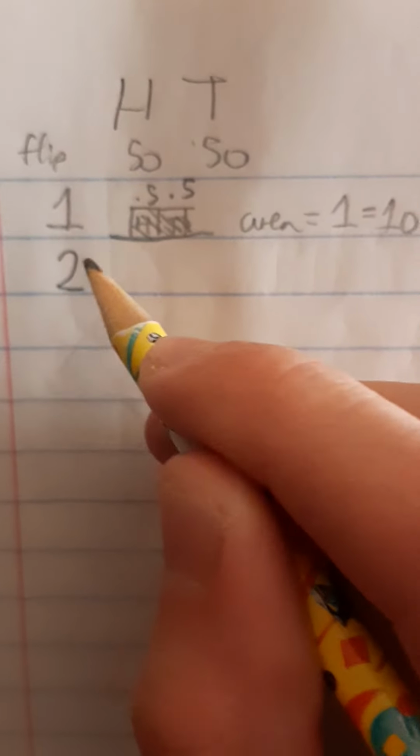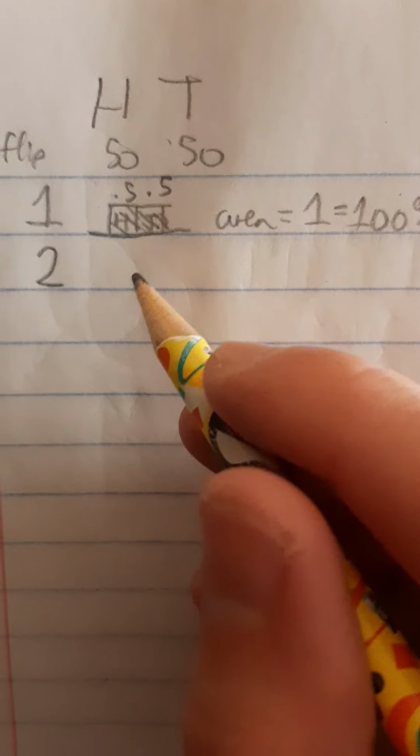If we flip two times, there are 4 possibilities, but 2 of them will be identical if we're talking about outcome, not the order. So we're just talking about outcome.